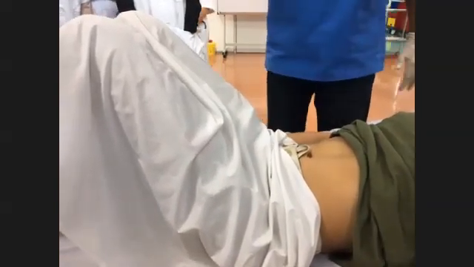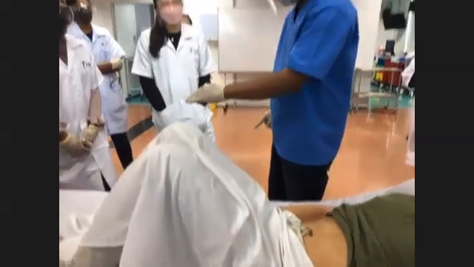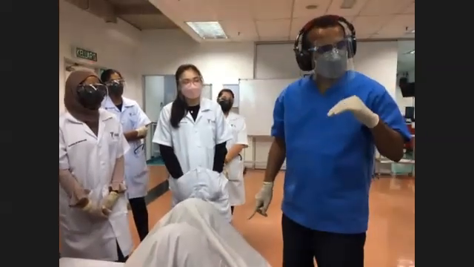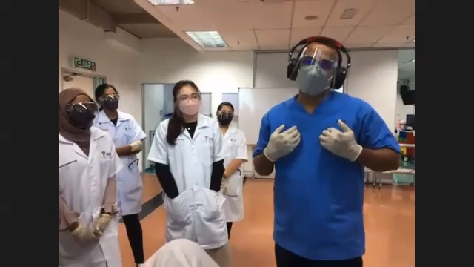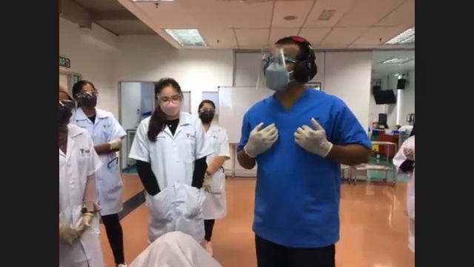Is that okay? Like the liver, it is also attached to the diaphragm, but the left dome of the diaphragm. During inspiration, it descends. During expiration, it ascends. We use this technique to palpate. Is that okay? So where do we start?